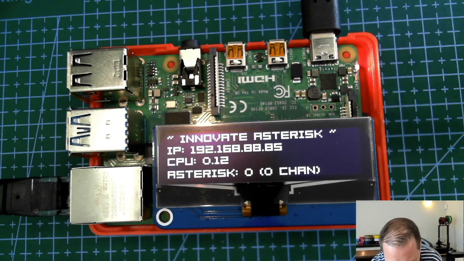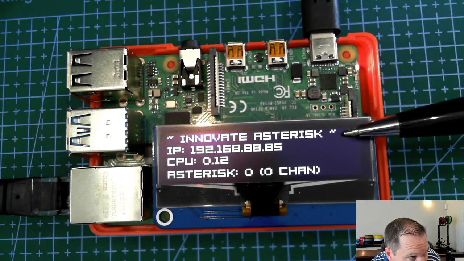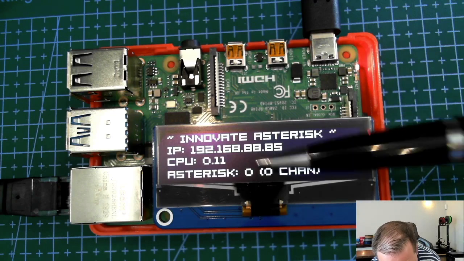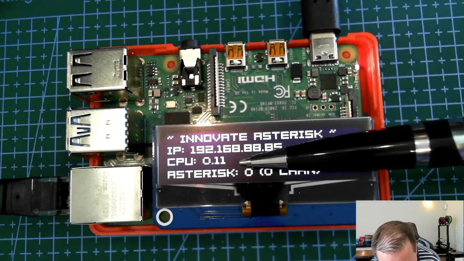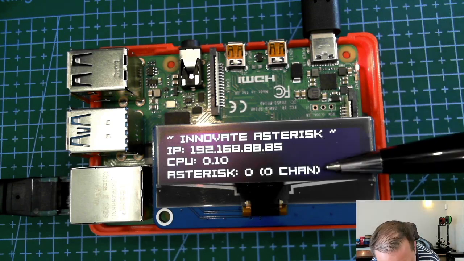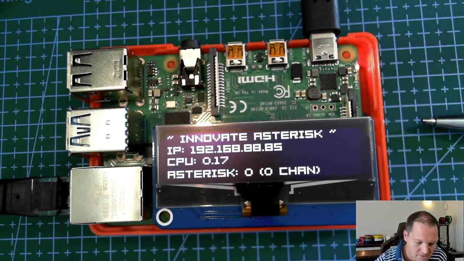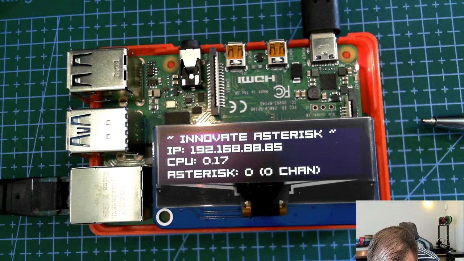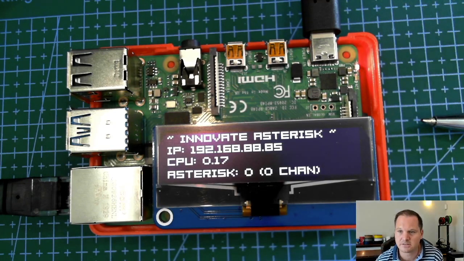Right, I have my logo line, innovate asterisk. I have my IP address. I have my CPU load, which is still quite nice and low. You can see it ticking over every second. And I have naught calls and naught channels. So let's make a call. One channel, one call. Excellent.